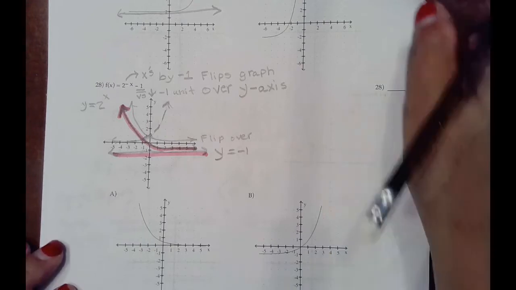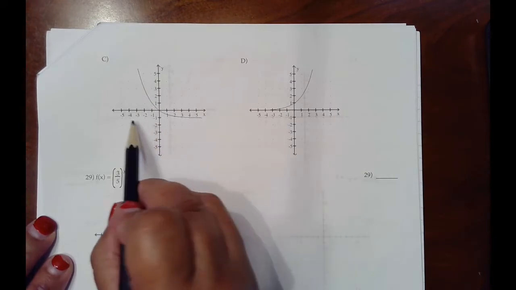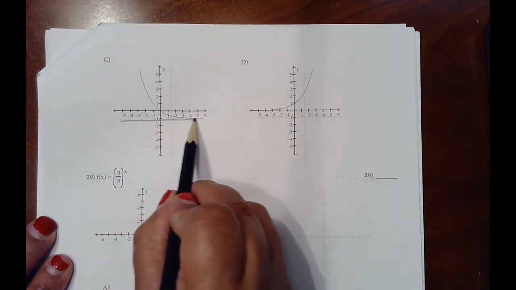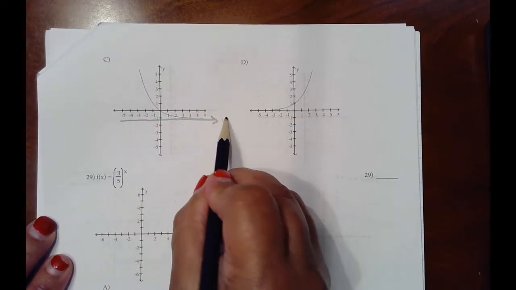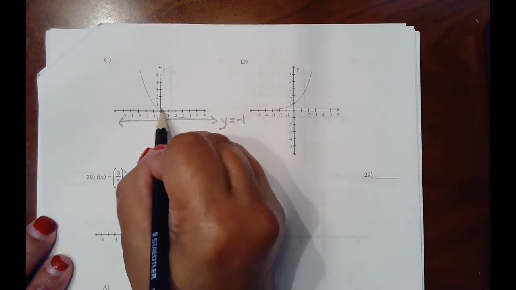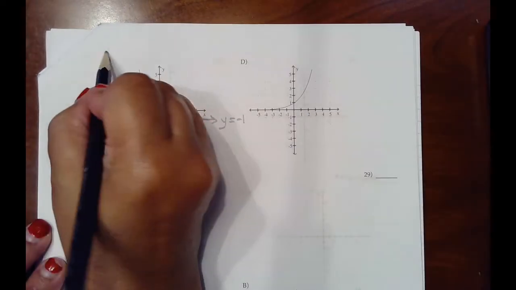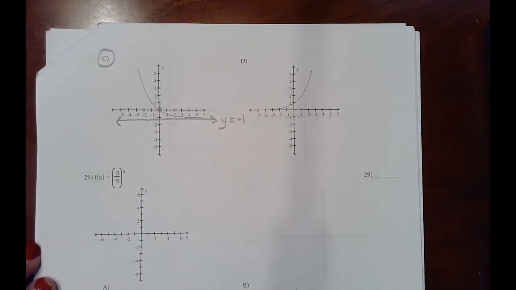This is going in the wrong direction. And this is it right here. See, it goes through 0, 0, flipped, and it is obeying a horizontal asymptote that is 1 lower than the x-axis, and still going through 0, 0, flipping over that y-axis. Okay, so that would be C.